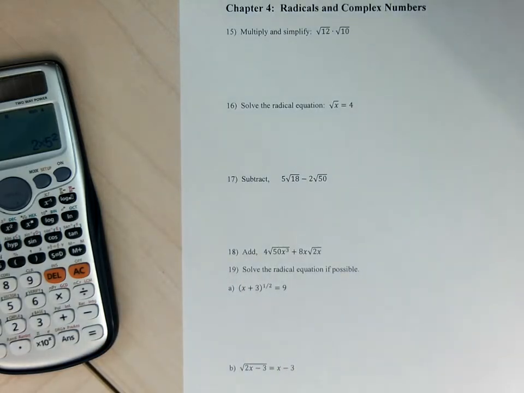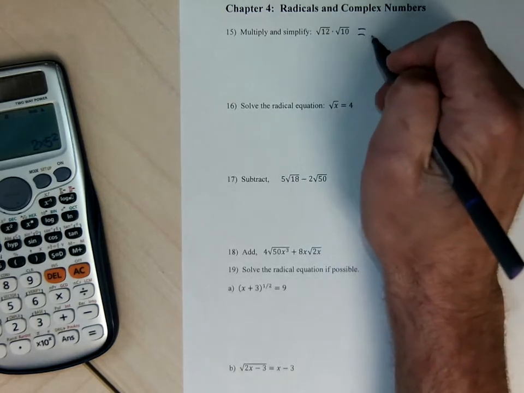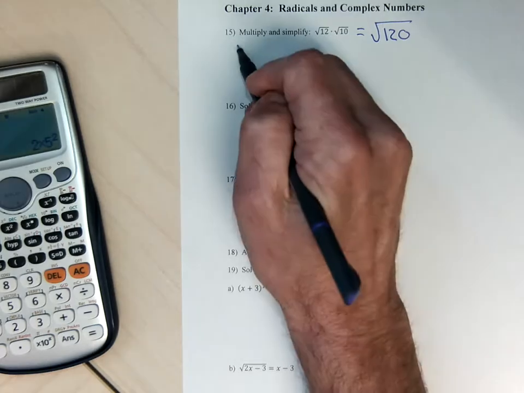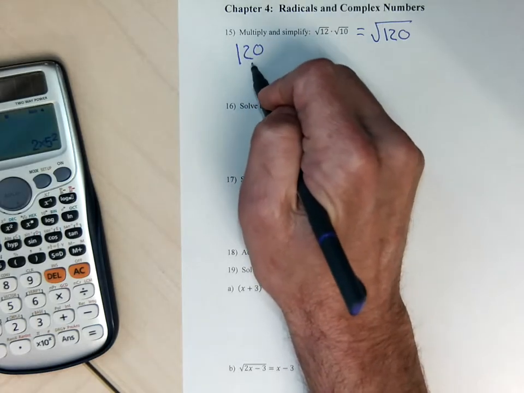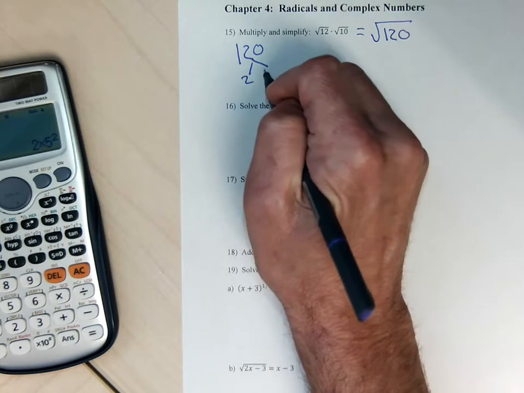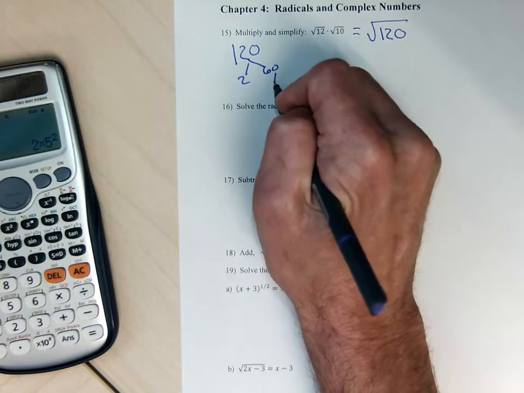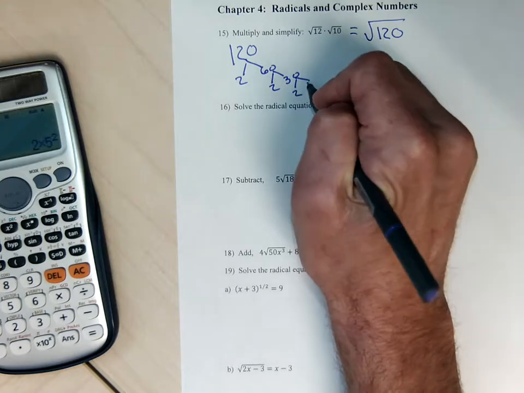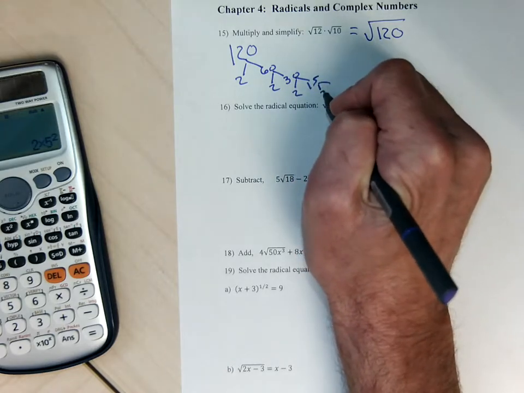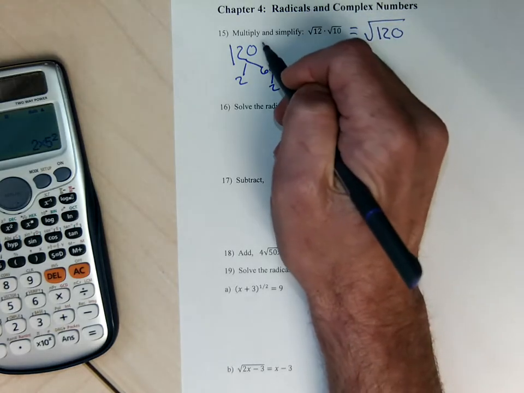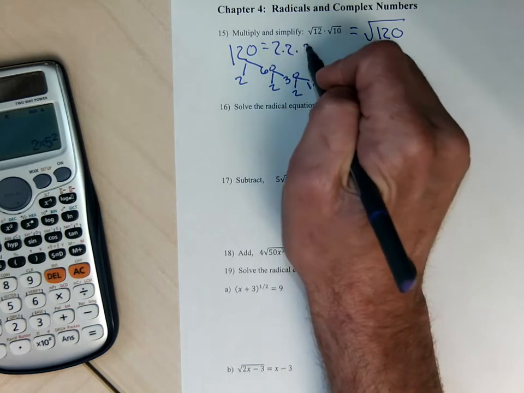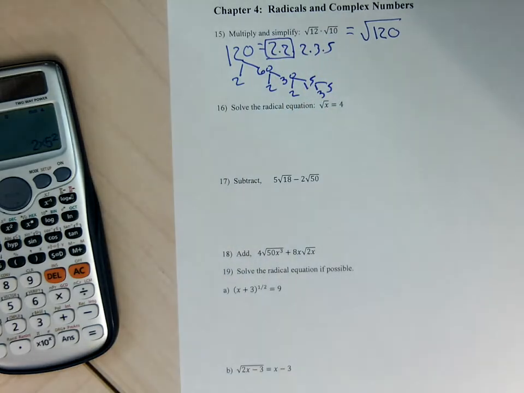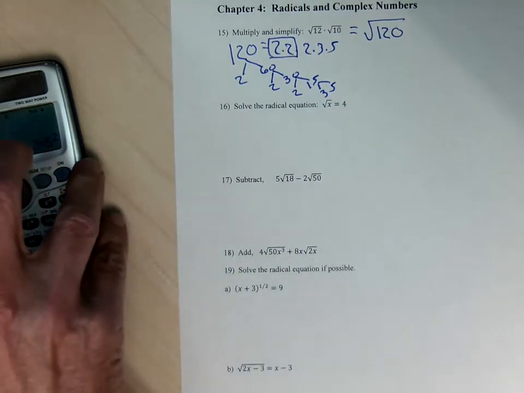For 15, I'm multiplying, and they're both square roots. I'm going to multiply the 12 and the 10 and leave them under the square root. And then I'm going to do a prime factoring for 120. 120 is 2 times 60. 60 is 2 times 30. 30 is 2 times 15. 15 is 3 times 5. So it's 2 times 2 times 2 times 3 times 5. It's a square root, so pairs go out front, singles go under.